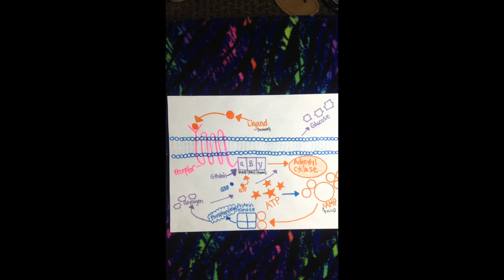So what I'm doing right here is the ATP. Adenylyl cyclase will take ATP and then it's going to create cyclic AMP. So through this process, it is going to create lots of cyclic AMP. It is basically enhancing the response, so there will be an increase in cyclic AMP.